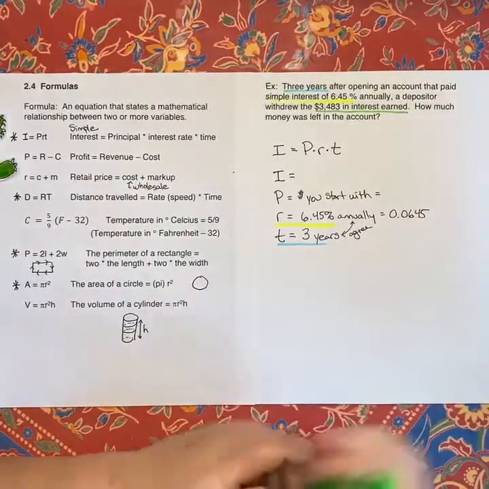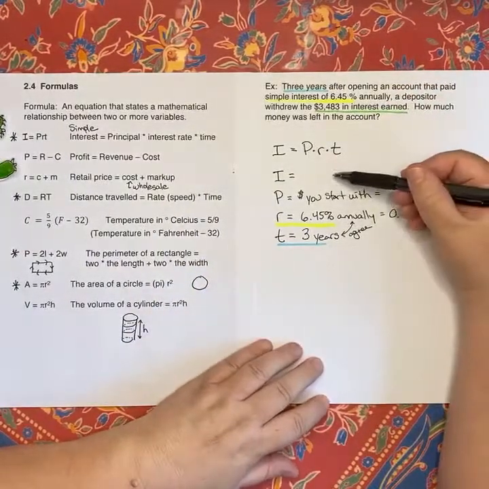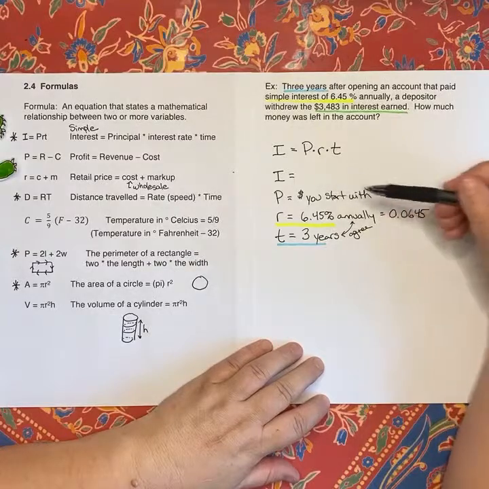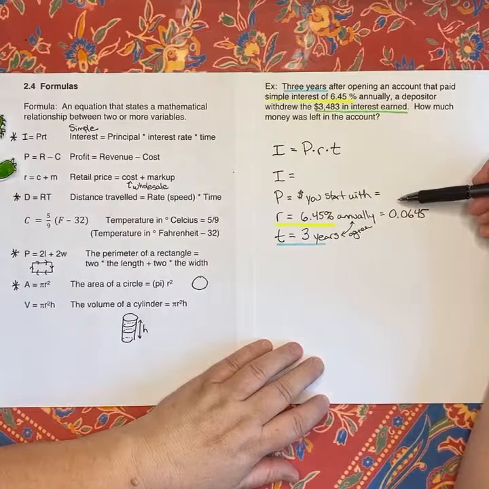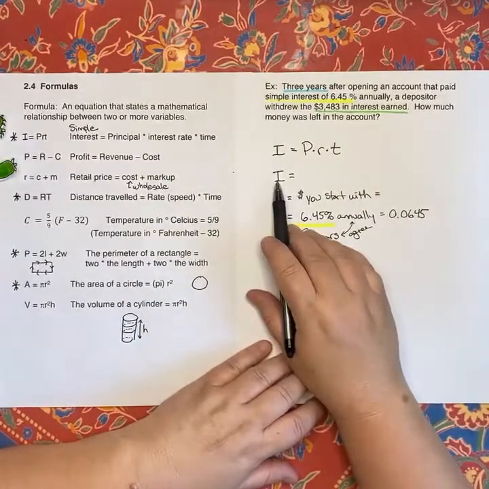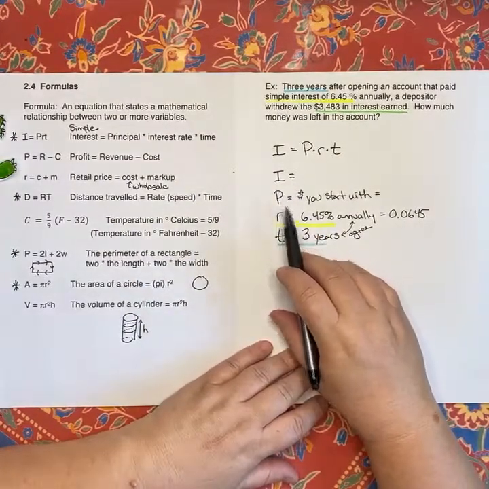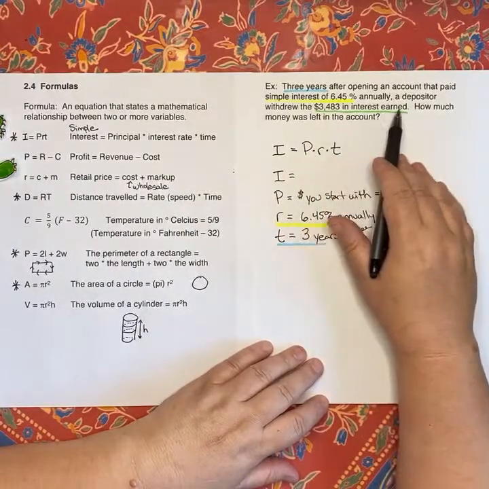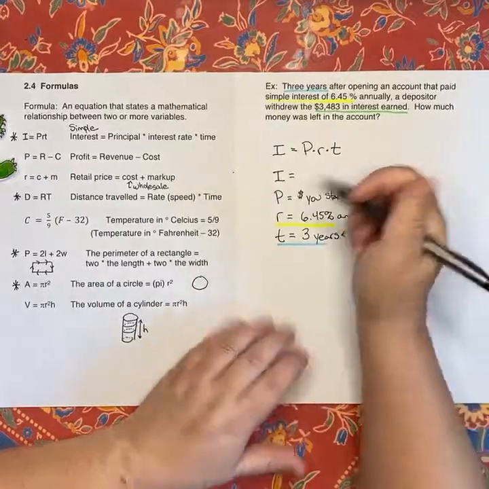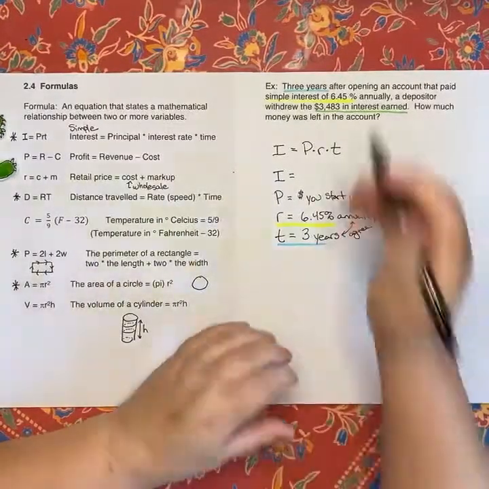At this point, I only have two of these variables that I don't have a value for. So I got a 50-50 chance of picking the right one. Now, this one's called interest, and this one's called principal. And if it says it's $3,483 in interest earned, I'm pretty sure this is going to be here.